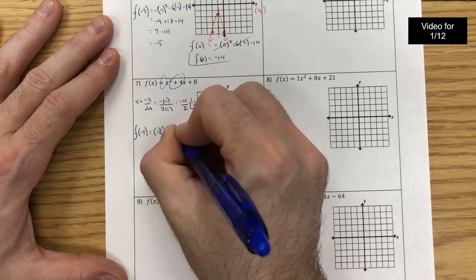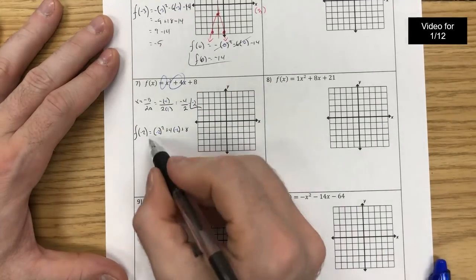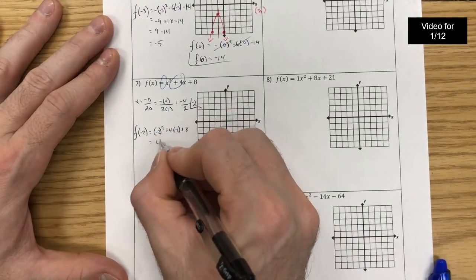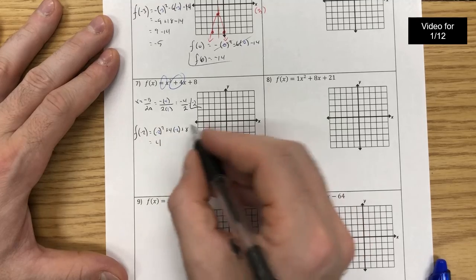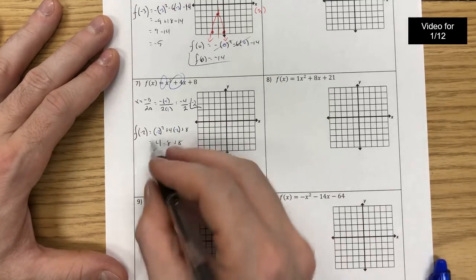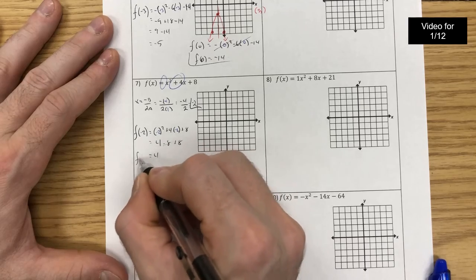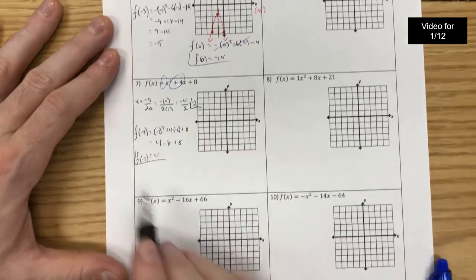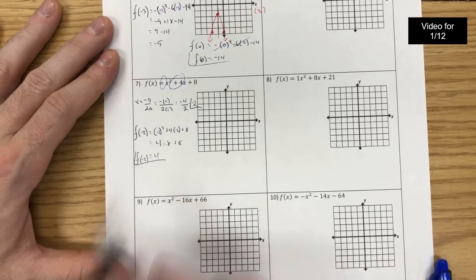Negative 2 squared is 4. 4 times negative 2 is negative 8, plus 8. I know those cancel out, so it's just 4. So there's my vertex, negative 2, comma, 4.